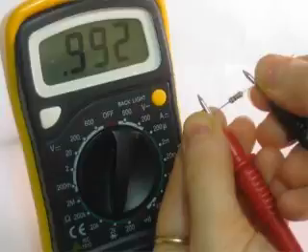Is yours? Try changing the settings on the meter. What happens when you select a range higher than 2K? What happens when you select a range lower than 2K?